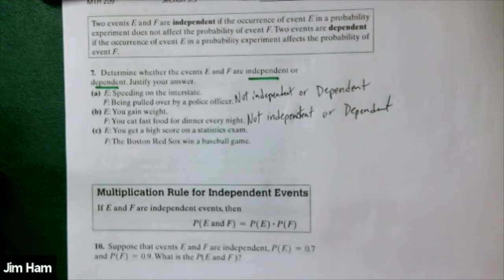And the third one, let's say that you get your test back and you score 90. All right, well, let's say that instead you get your test back and you score 30%.